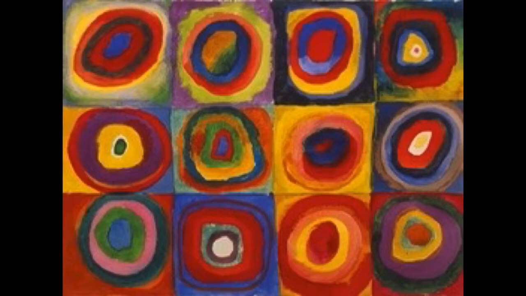The artwork we're going to copy today is this work from Kandinsky with circles. He was experimenting all the time, trying to find new ways of creating images. And that's what we're going to do today also with our materials: we're going to see what we have at home and try to do some experimenting to come up with our new circles.